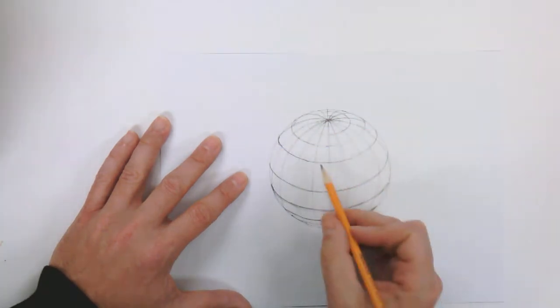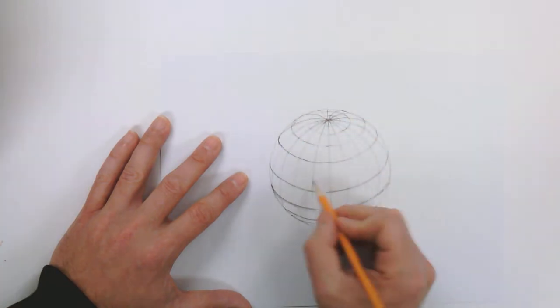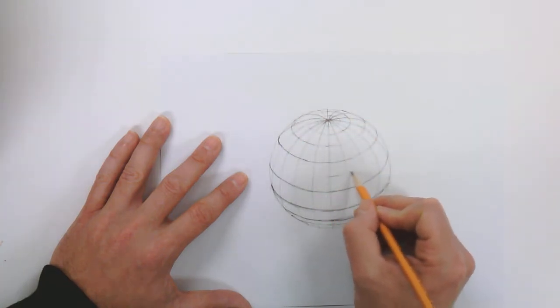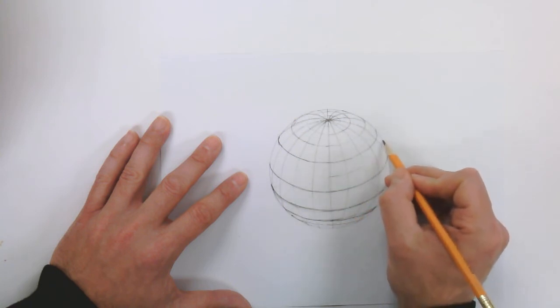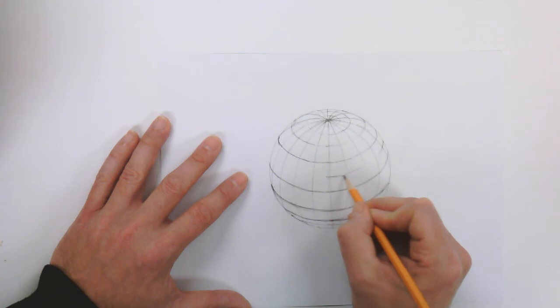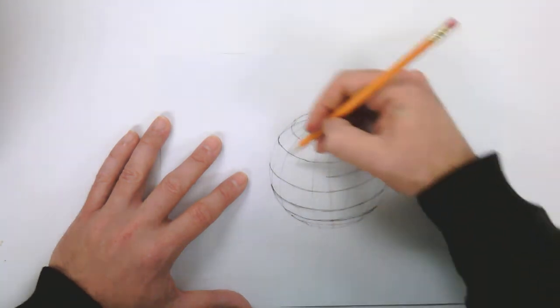And if you wanted to, you could also probably add. It looks like I kind of would like to add another line here in the middle. And I'm just going to go ahead and do it. It might not be correct, but I kind of can't help it. So let's just see how it turns out. Just give it a go. See what it looks like.